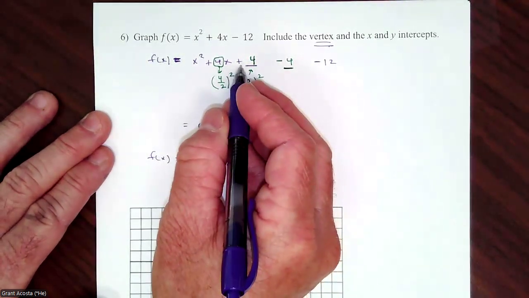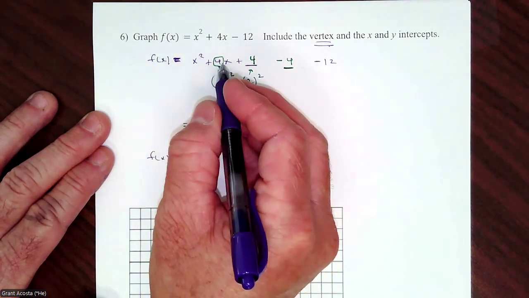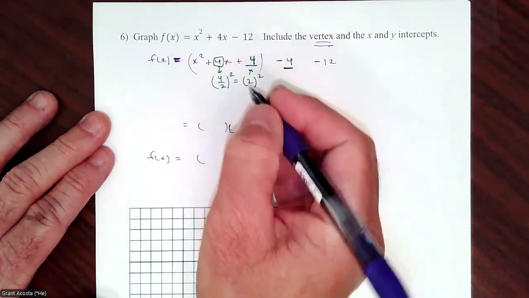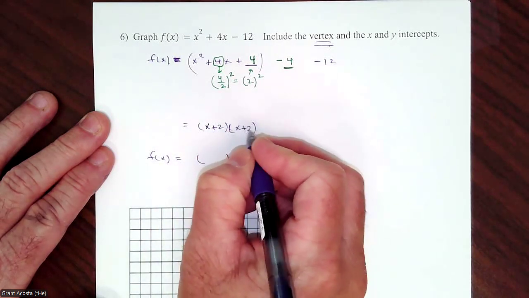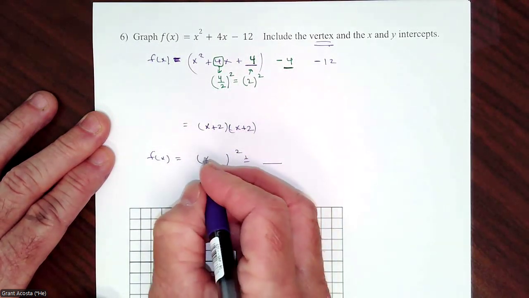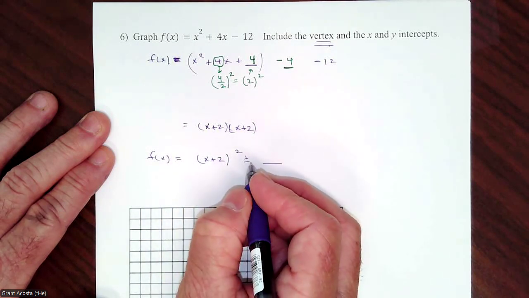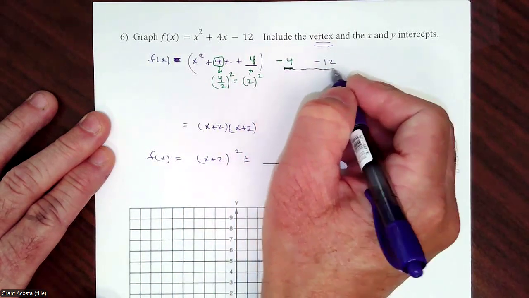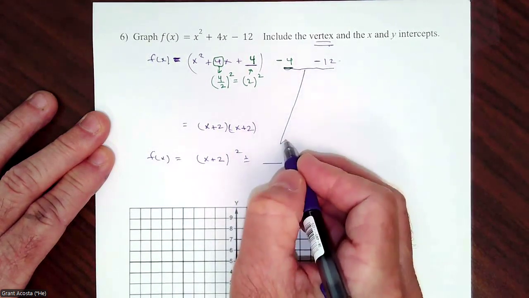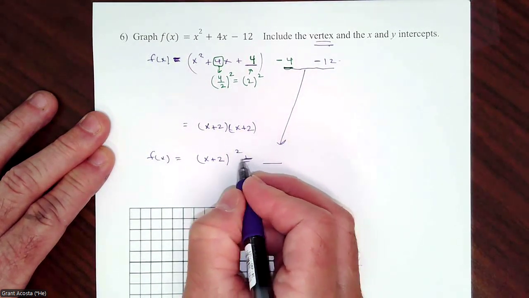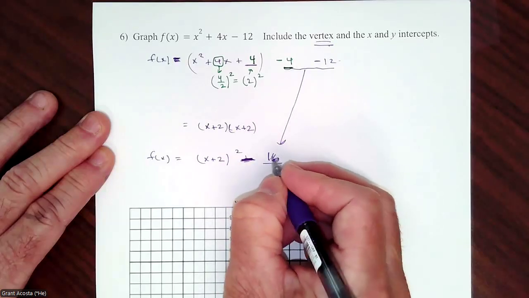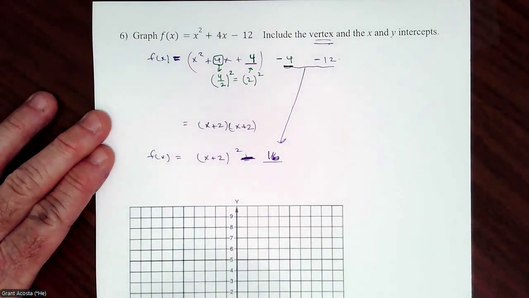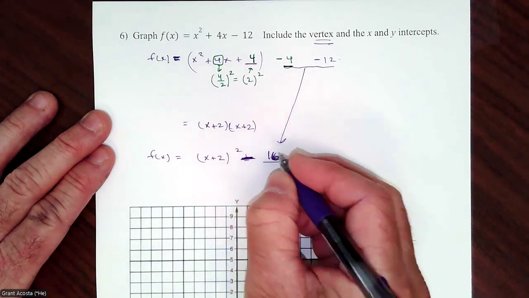Because here's what we could then do. x squared plus 4x plus 4, if I put parentheses around that, what does that factor into? It factors into x plus 2 times x plus 2, which I could write as x plus 2 squared. And then the negative 4 and the negative 12, if I combine them together, makes this minus 16. Wish my writing was better.